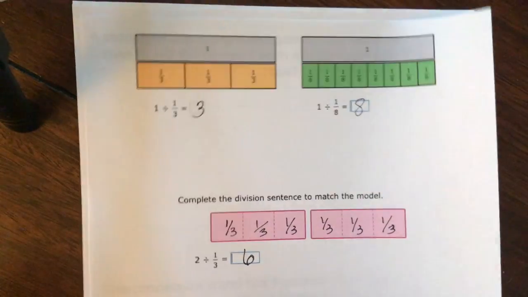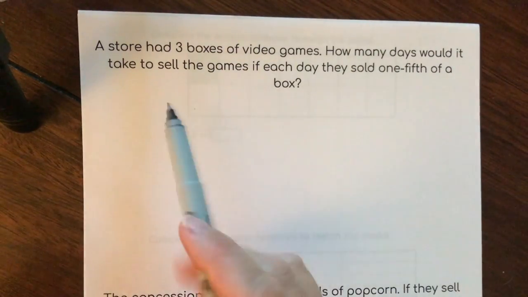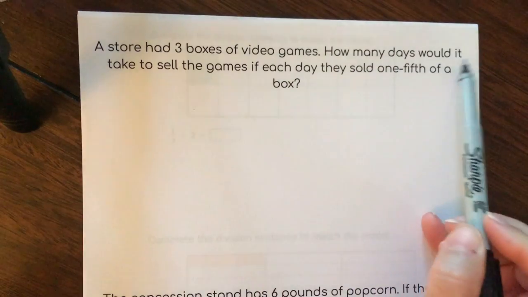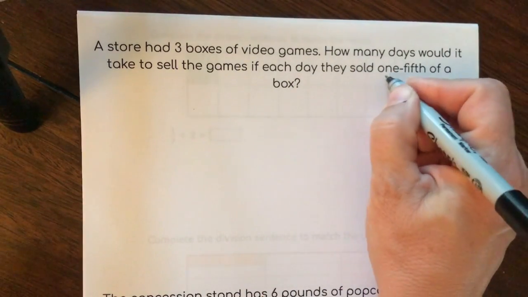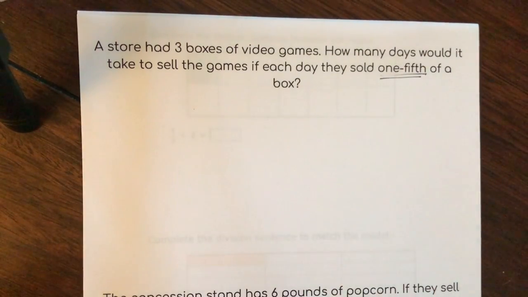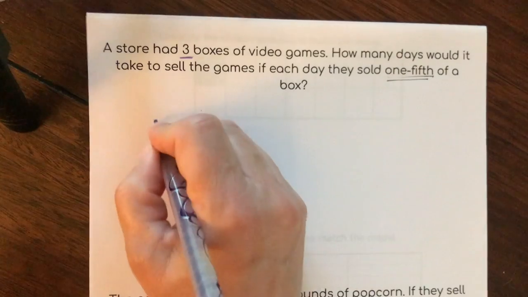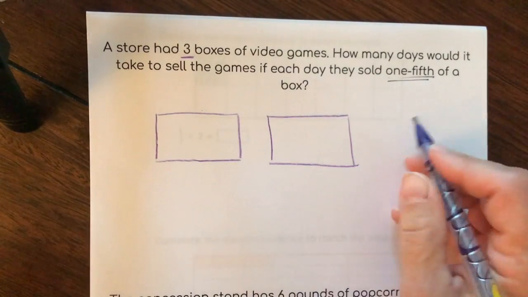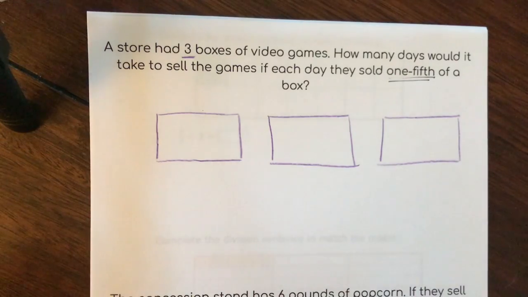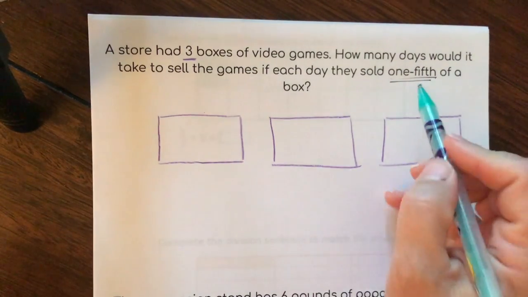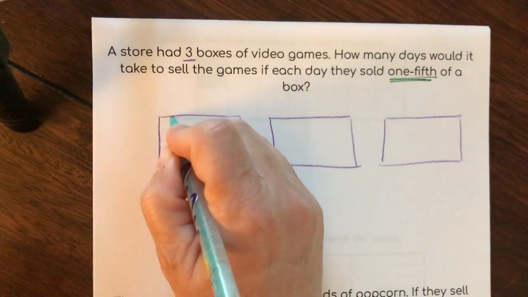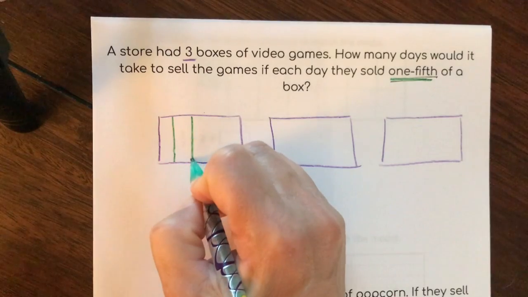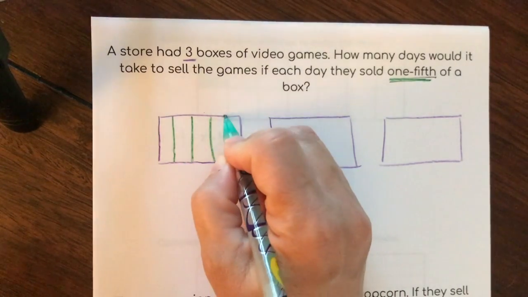Now, in a word problem, if a store had 3 boxes of video games, how many days would it take to sell the games if each day they sold 1/5 of a box? So I'm going to draw 3 boxes: 1, 2, 3. And I'm going to divide each box into fifths. That would mean each box is going to get broken into 5 pieces: 1, 2, 3, 4, 5.